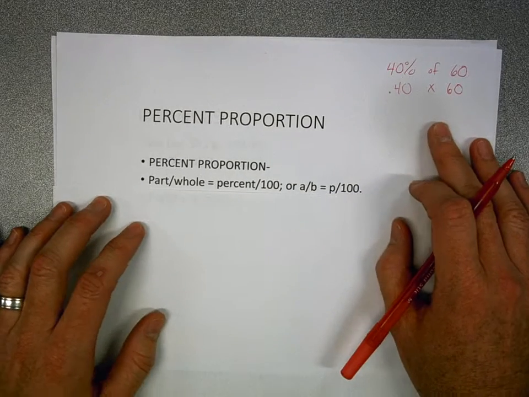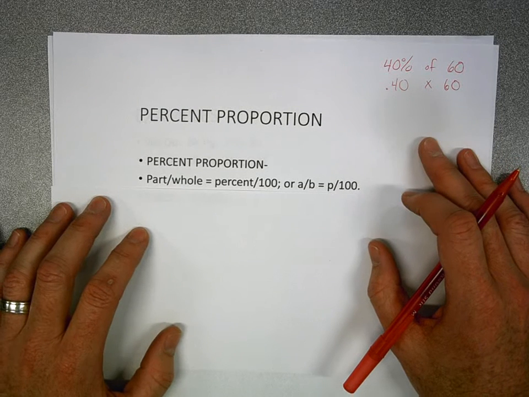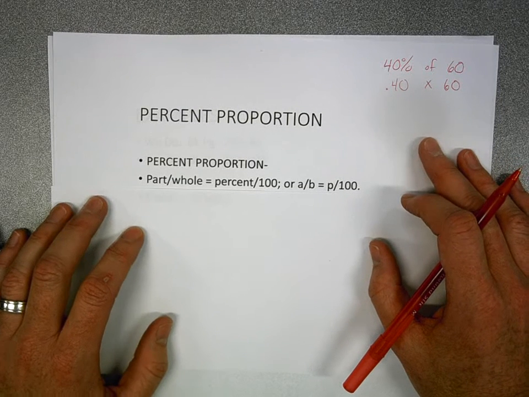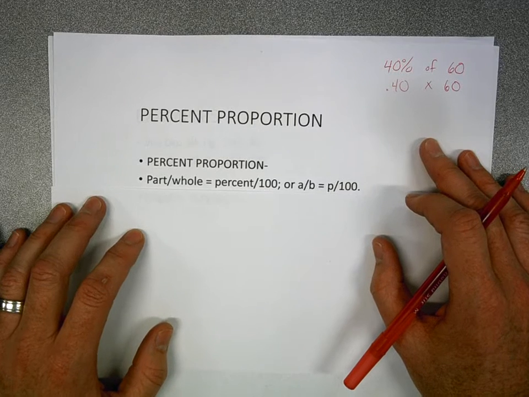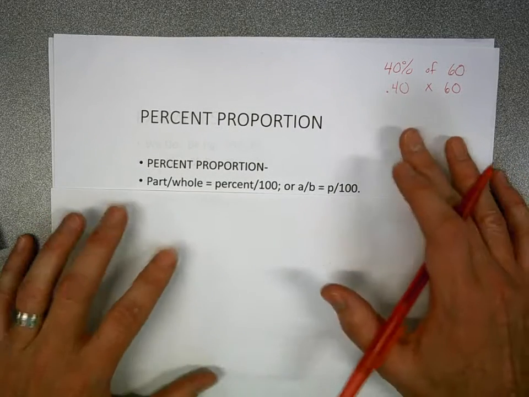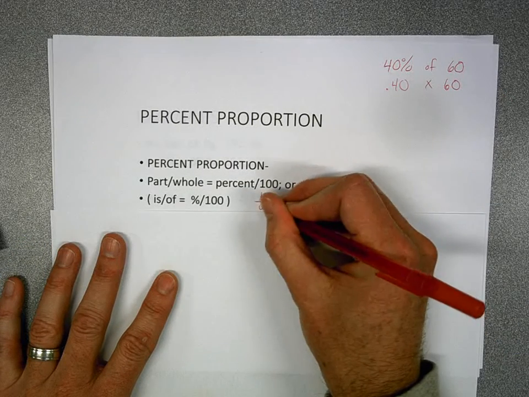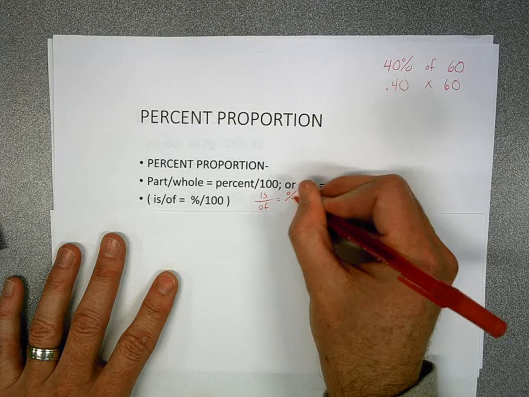Now in your little box over to the side, I have one other thing I want to show you. One other percent proportion that people will hear about, and this will only work sometimes when the problems are in phrase form. Go ahead and write this down: is over of equals percent over 100.